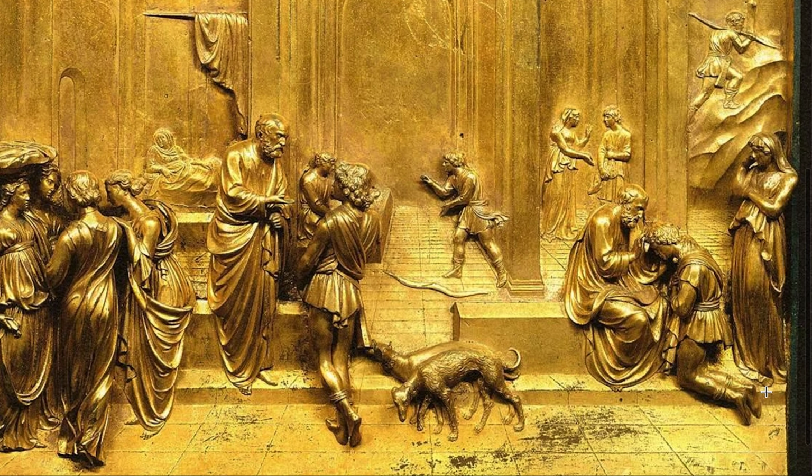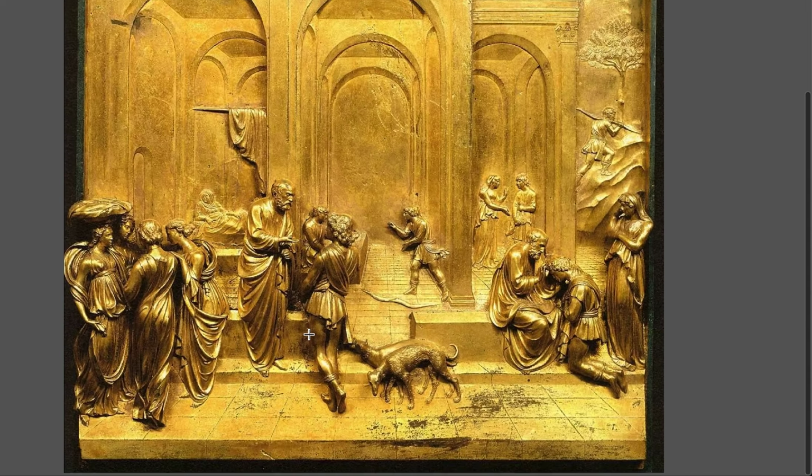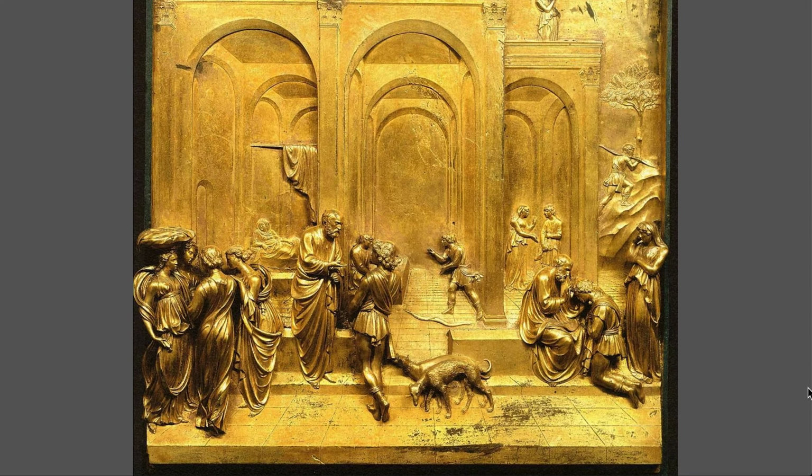If you were using paint to do this, you would use light and dark and positions and size changing to give that illusion.